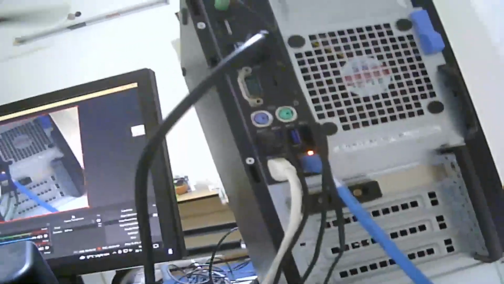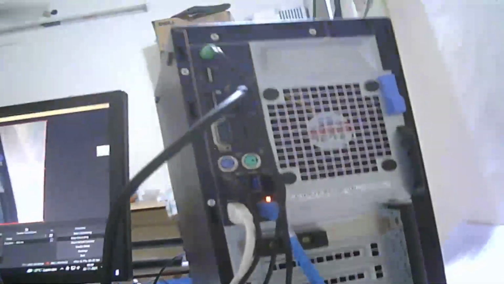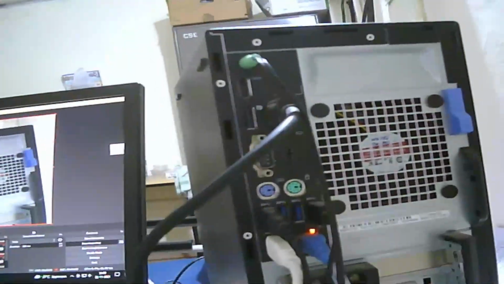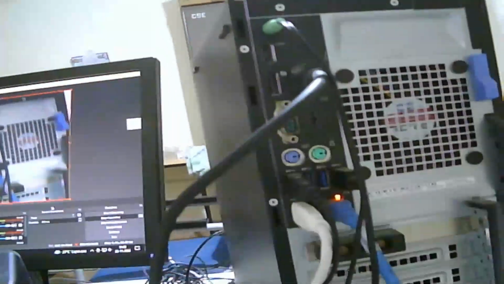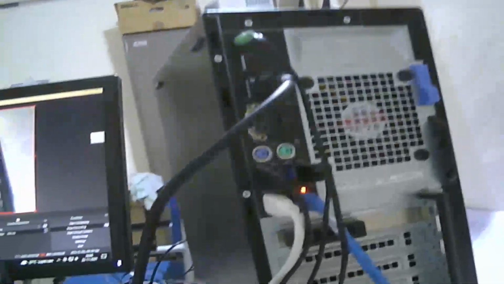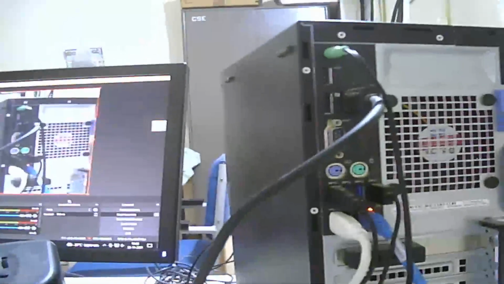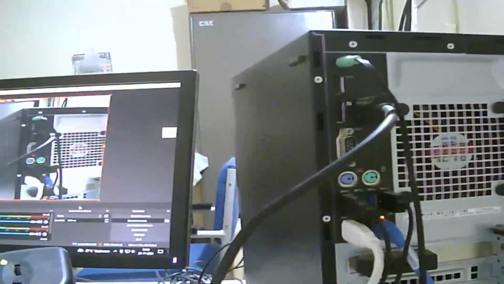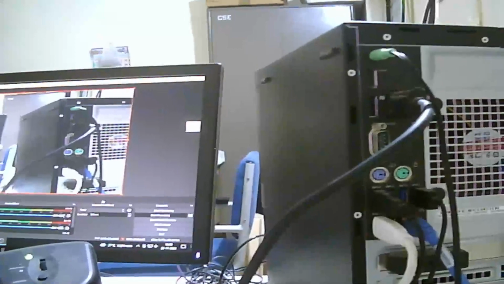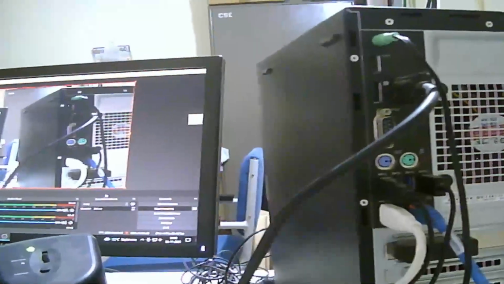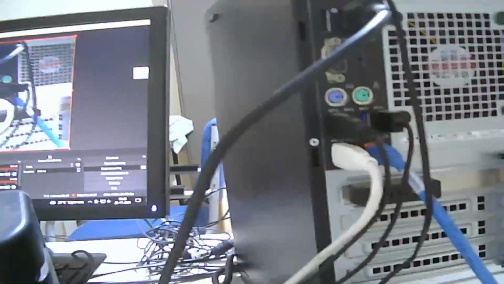Below it you can see some USB ports, the blue ones. Through the USB ports, nowadays almost all the devices are connected. USB stands for Universal Serial Bus. Using Universal Serial Bus, all the devices are connected nowadays. A printer is also connected using a USB port. Different devices are connected using USB ports.